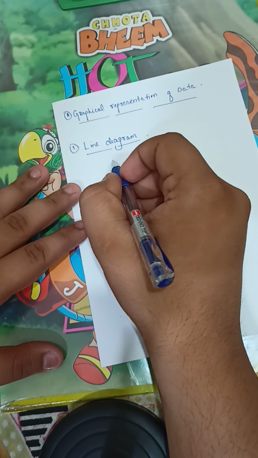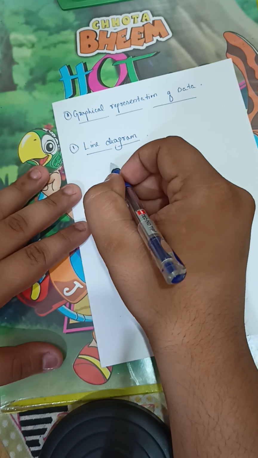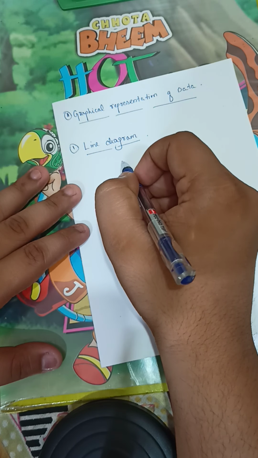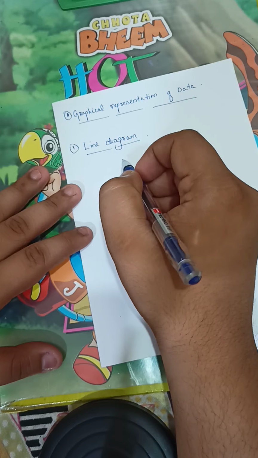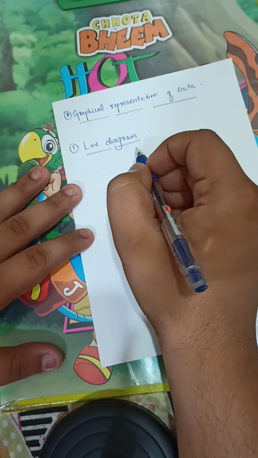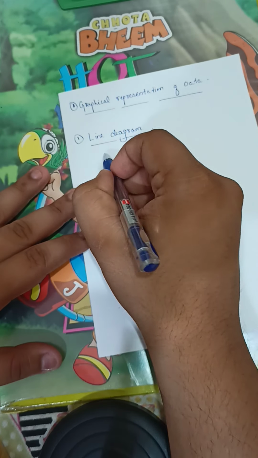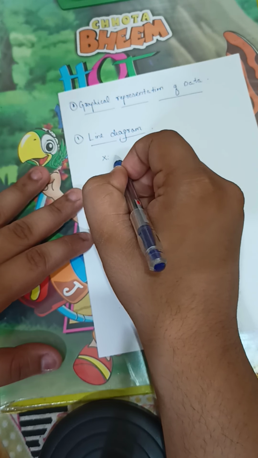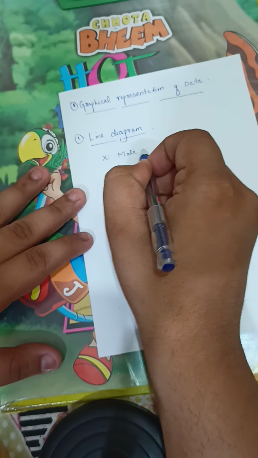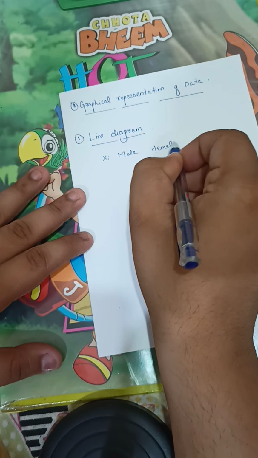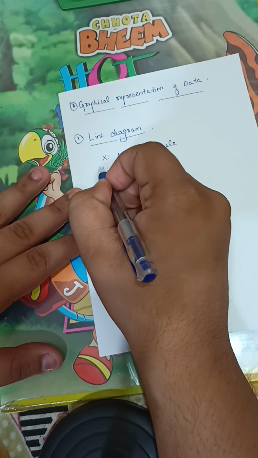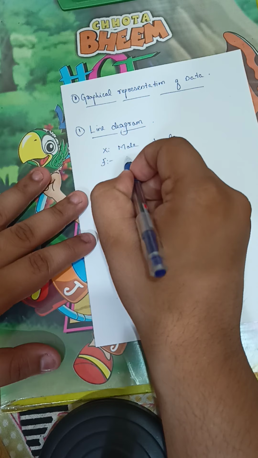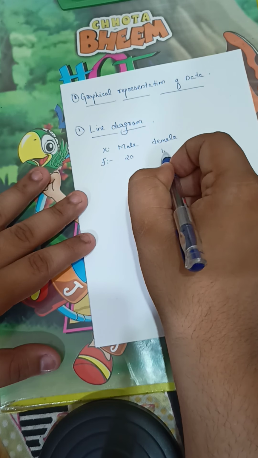The name itself says that here the frequency of the data, or frequency of the variable, is represented by a line of proportionate length. Suppose I have x as the variable for male and female in a classroom, and the number of males, which I call the frequency, is 20, and corresponding to female I have 10.